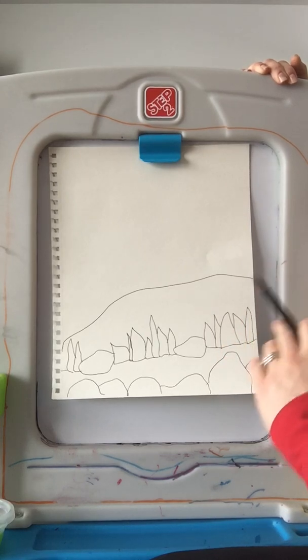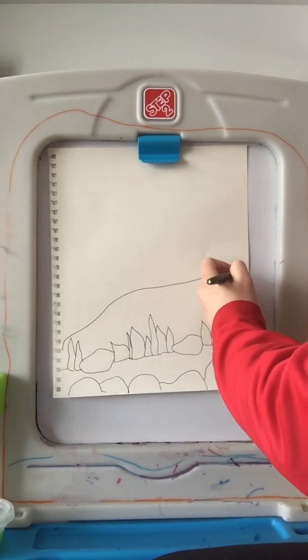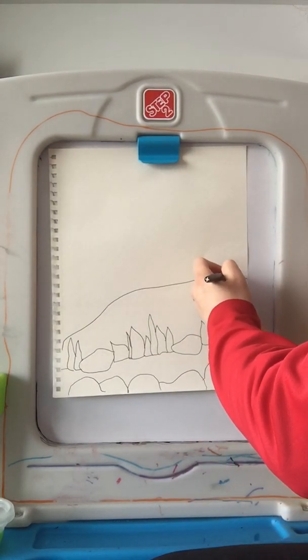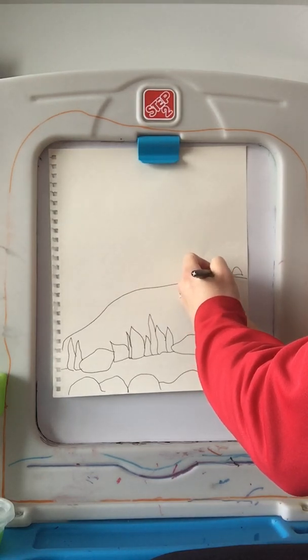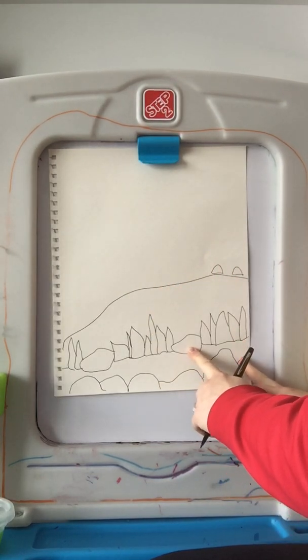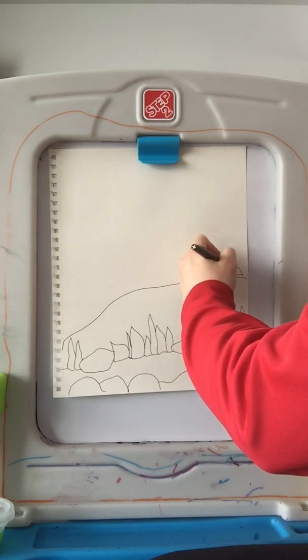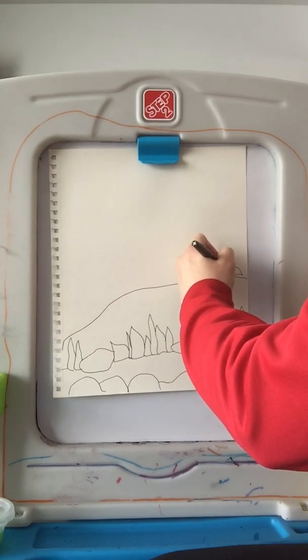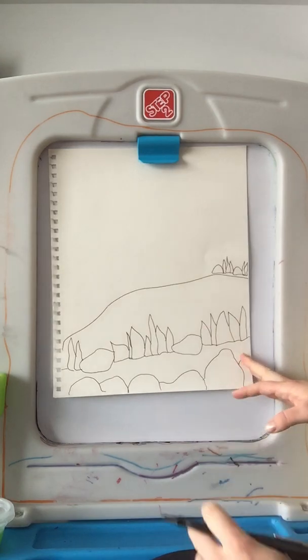we want to make our objects a little bit smaller. Okay, so if I did rocks on this side of my pond, they're going to be smaller than the ones on this side because we want to make them look like they're moving further into the distance. I'm going to do some more grass here, but it's going to be much smaller.